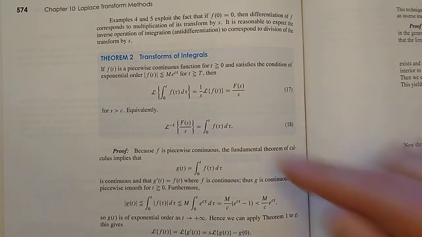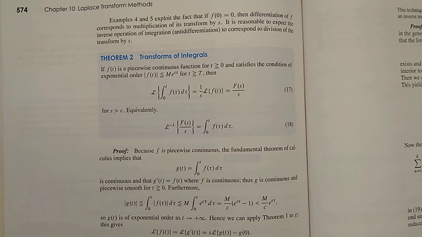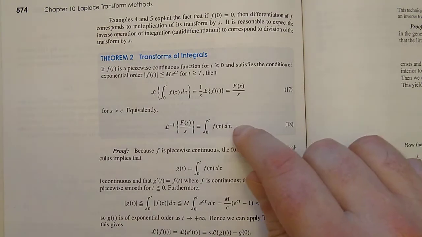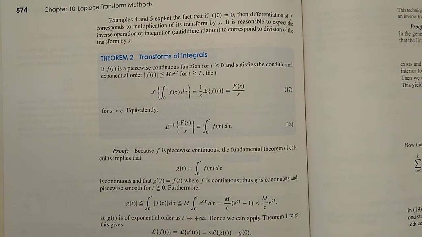And there's a justification in the book. Really, we already learned how to do the Laplace transform of a derivative. This is really just restating the same thing.